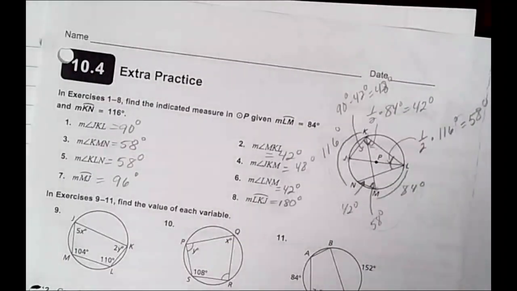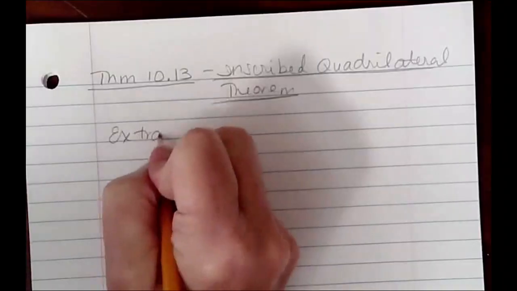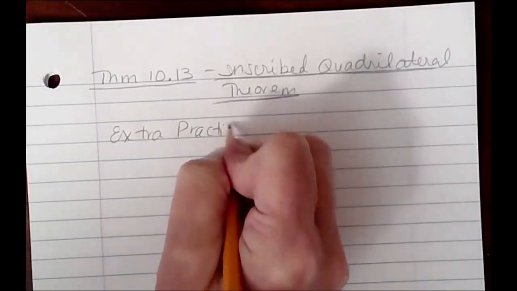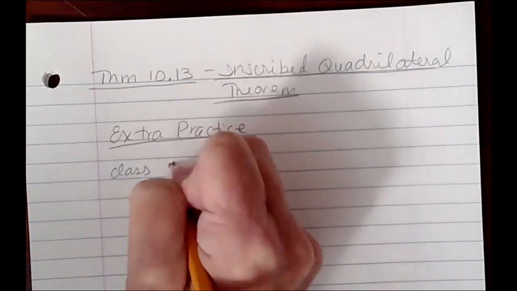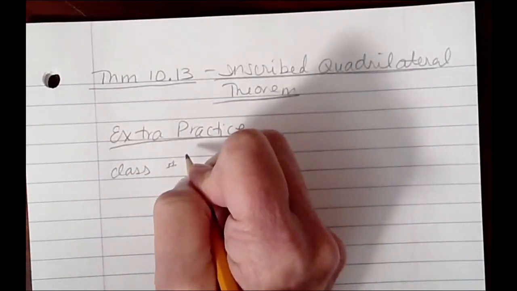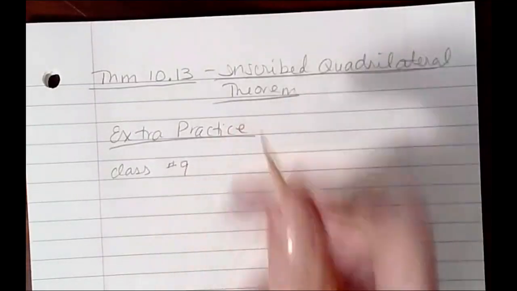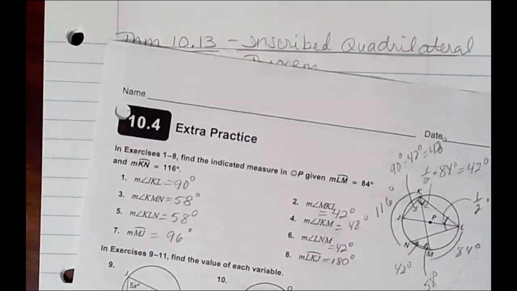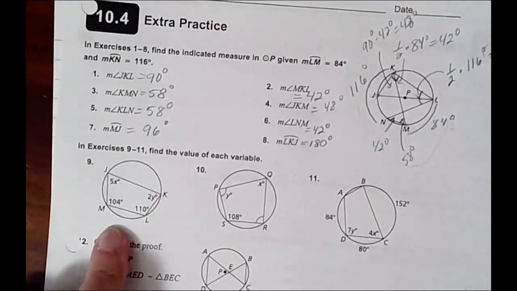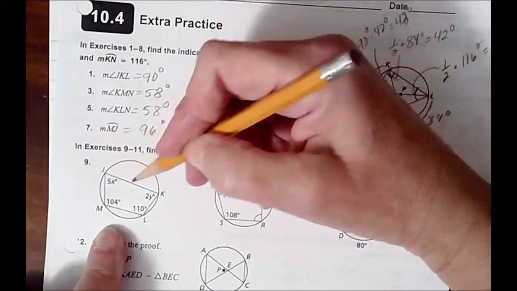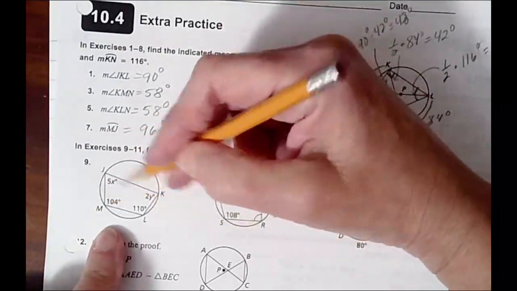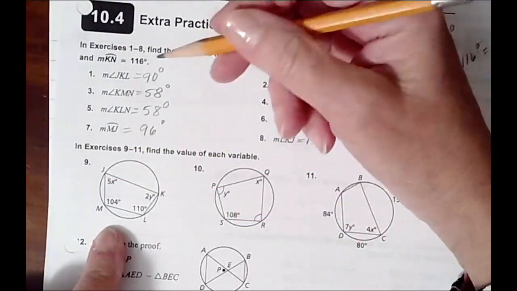All right, so if we go back to extra practice, in class, let's take a look at number 9. So extra practice, number 9, we have a quadrilateral inscribed in a circle, so we know that opposite angles have to be supplementary.